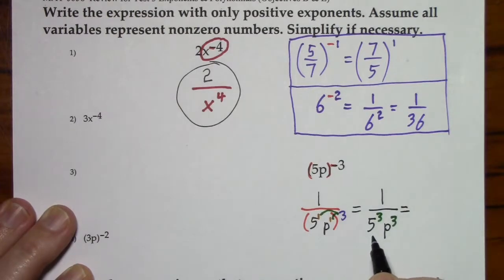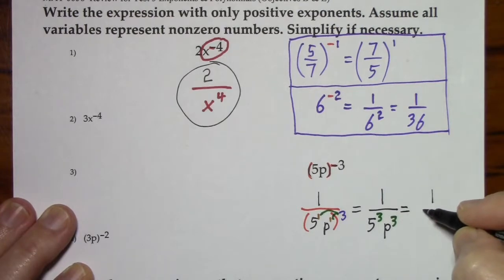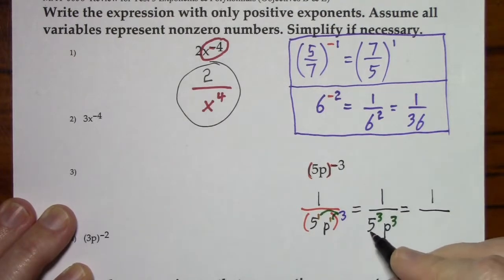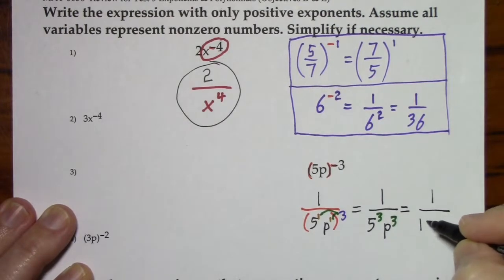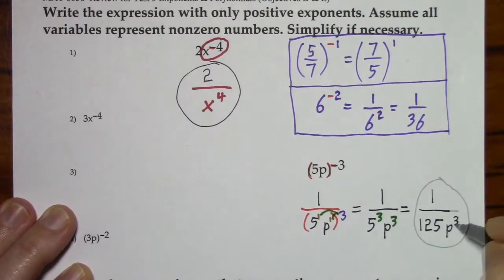Usually you'll be expected to calculate this value. 5 to the third, and p to the third, you just bring that along. You don't really have to write these 1s. I was just trying to be explicit that you multiply the power times that exponent.